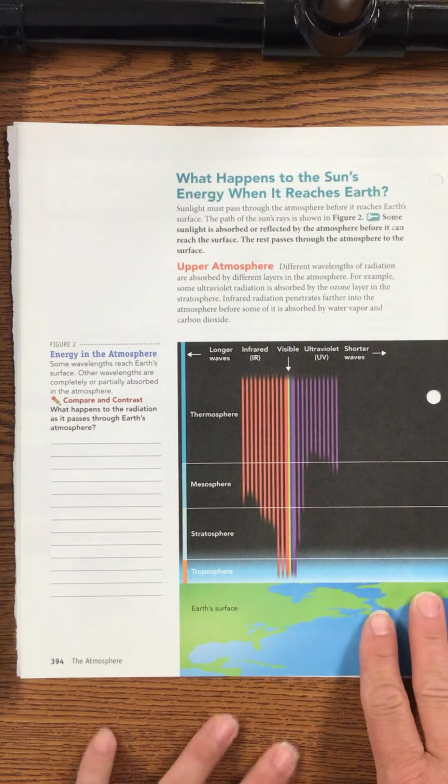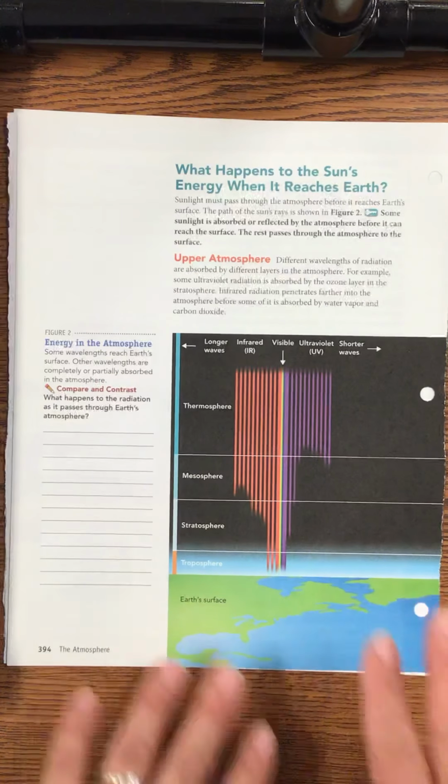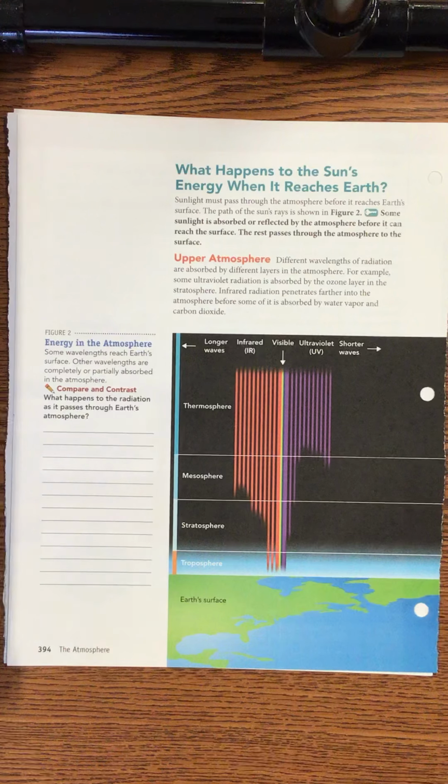394. What happens to the sun's energy when it reaches Earth? Sunlight must pass through the atmosphere, whatever ozone layer that was yesterday that we read about, before it reaches Earth's surface. The path of the sun's rays is shown in figure 2. Some sunlight is absorbed or reflected by the atmosphere. The rest passes through the atmosphere to the surface.